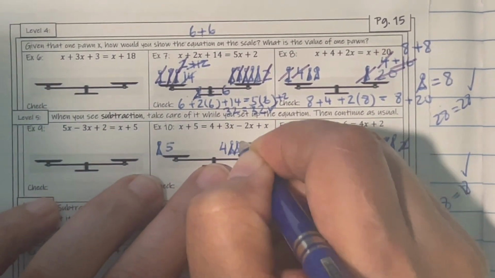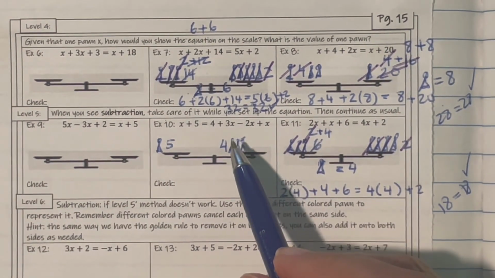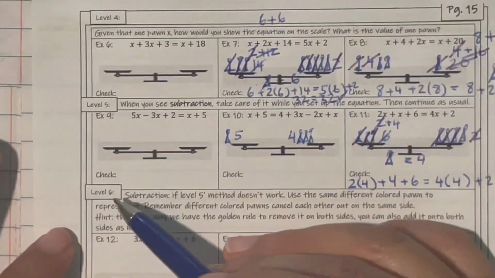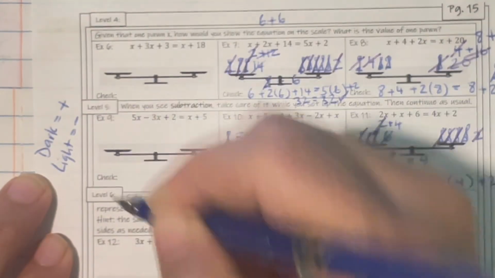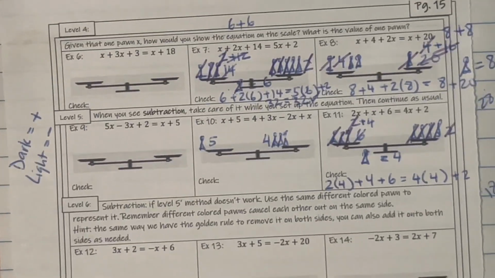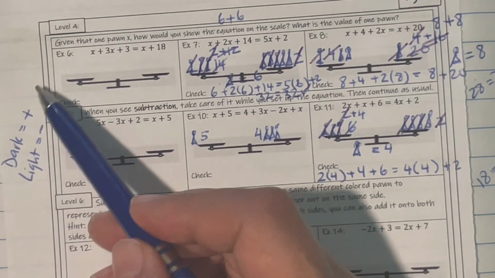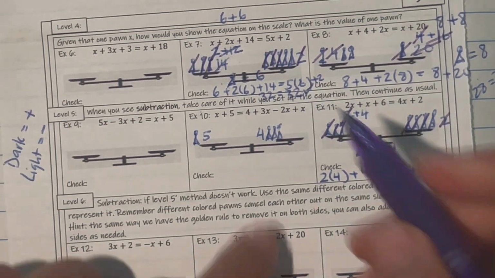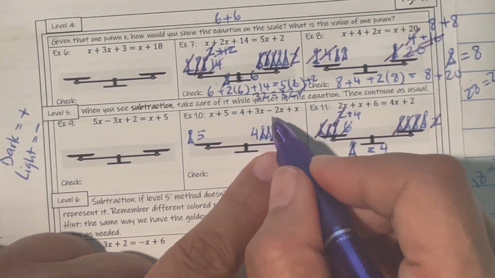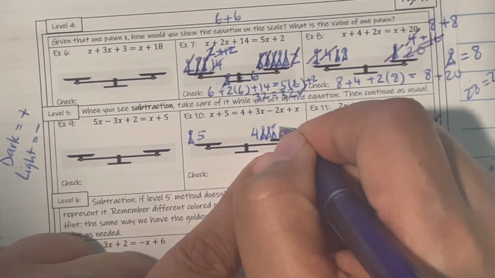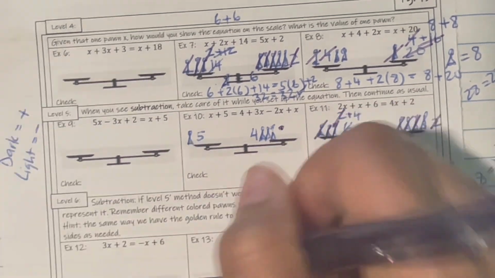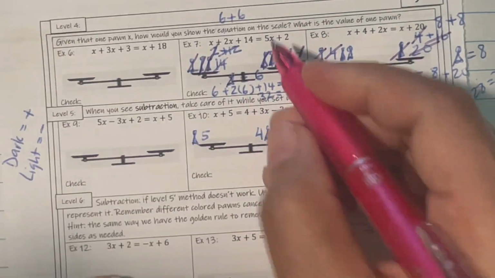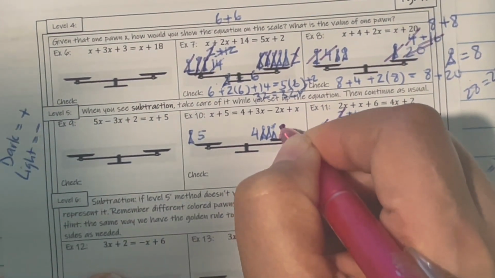And now what we have to do is represent the negatives in a different color. So from here on out, I'm going to say dark color is positive, light color is negative. So maybe use a pen and a pencil. Dark is positive, and light is negative. I cannot have the same color as positive. So this is 3x. I'm going to change my color, and I probably should pick a light one actually. This purple is still dark, so pink.